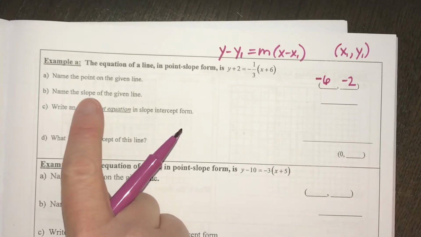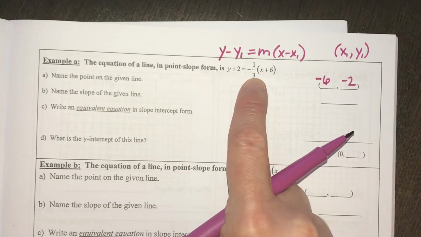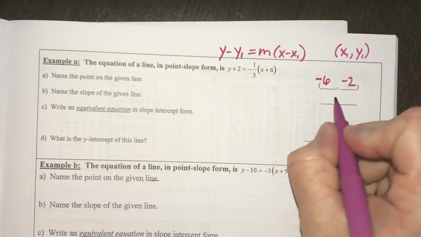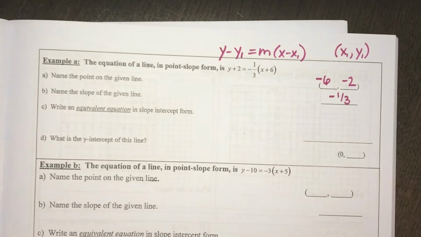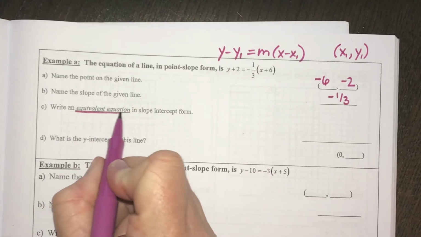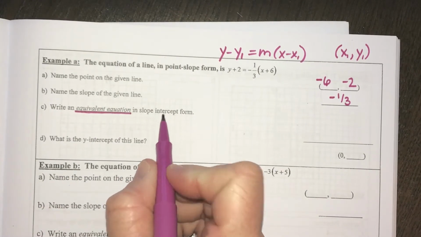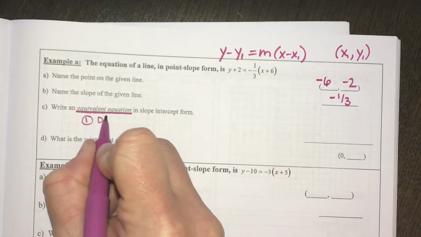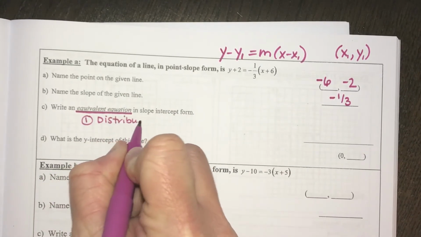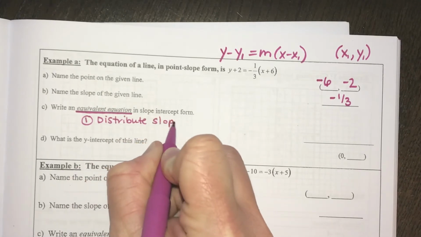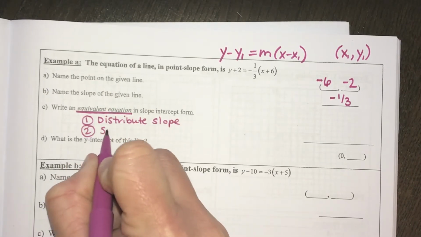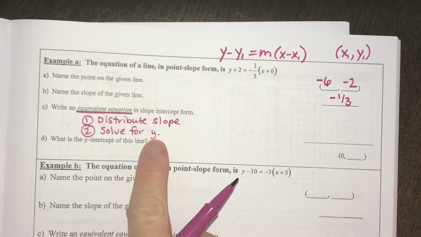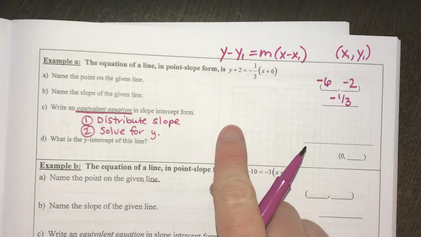Now for the slope of the line, that's the fraction that you see in front of your set of parentheses on the right side, and that fraction is -1/3. So to get my equivalent formula in slope-intercept form, there are two steps. Number one, distribute your slope. And then number two, solve for y, and get that y isolated alone. So it should then end up looking like y equals mx plus b.